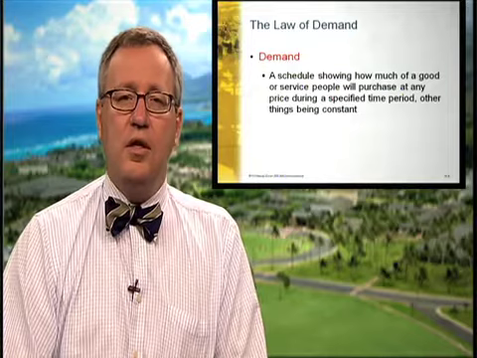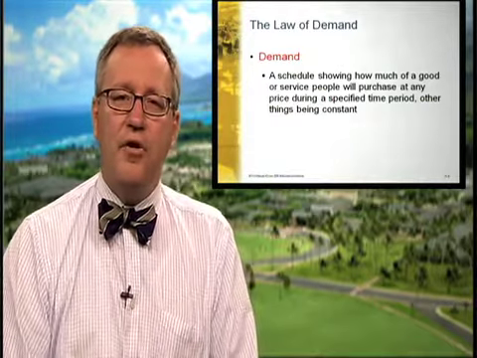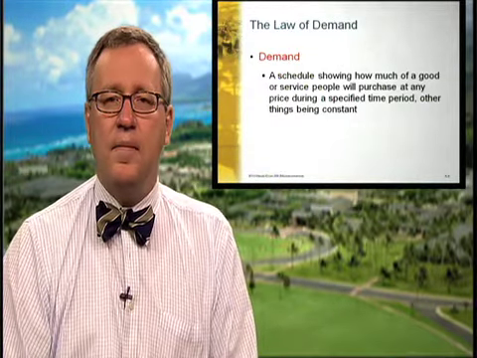So demand. It's a schedule, a table, showing how much a good or service people will purchase at any price during a specified period of time, other things being constant. Let's just give a little caveat of what that other things being constant means. We need to hold other factors constant.